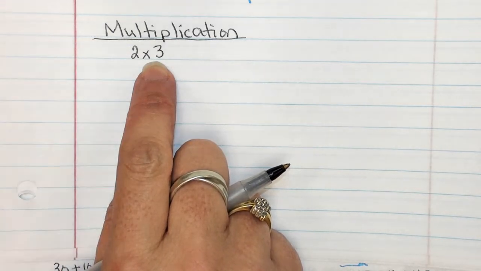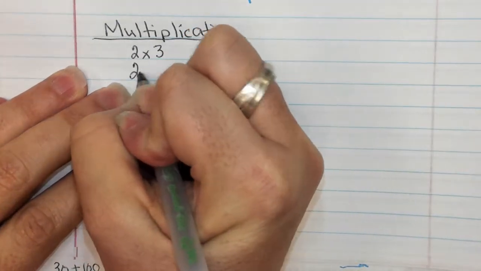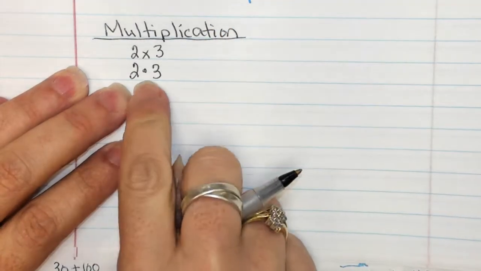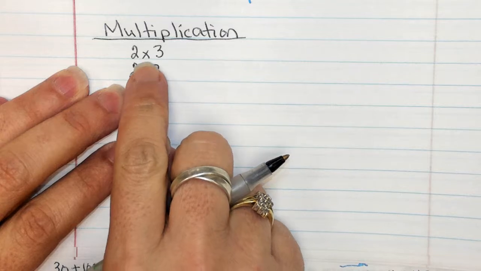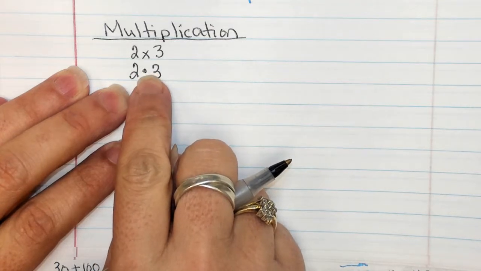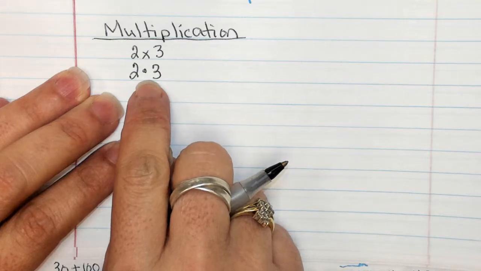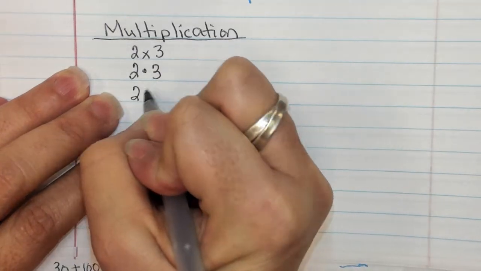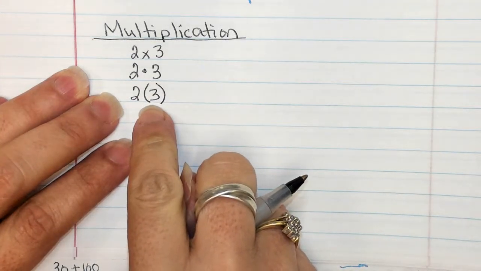The world of algebra has done this about 3 or 4 different ways. Here we go. One way is they might put a dot. And you have to know that that dot means multiply. So instead of an X, you might see a dot. Okay, the next thing is you might see 2 with parentheses around the 3.